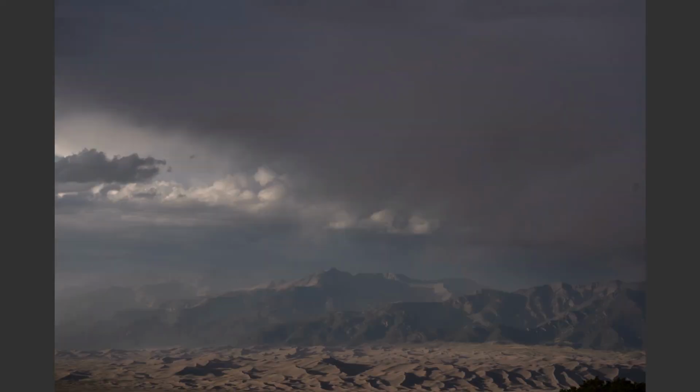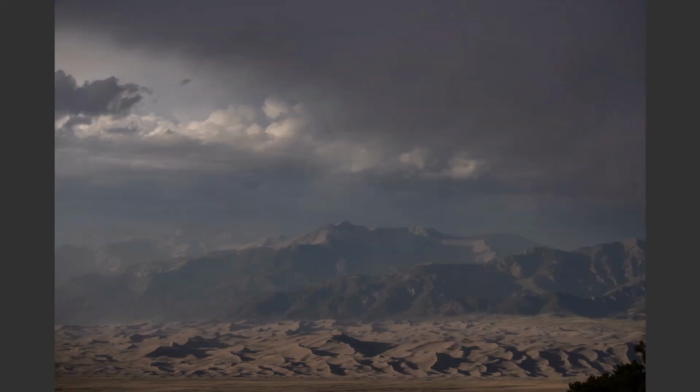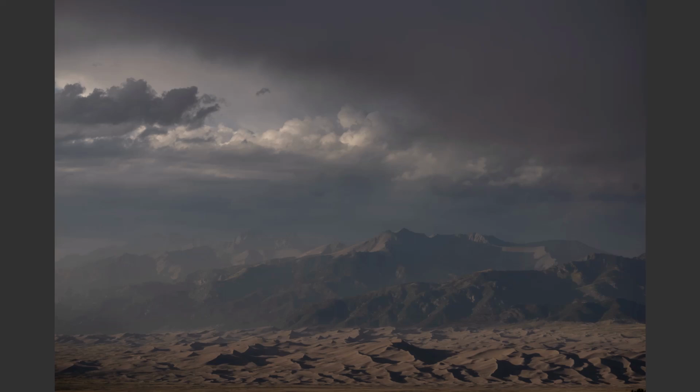As I was experiencing this, I was looking out there just thinking to myself, wow, look at how big those sand dunes were when I was close up. Look at how small they are now, and how these mountains just dwarf these sand dunes and make them look so tiny. And then thinking about myself in perspective, that just really blew my mind.